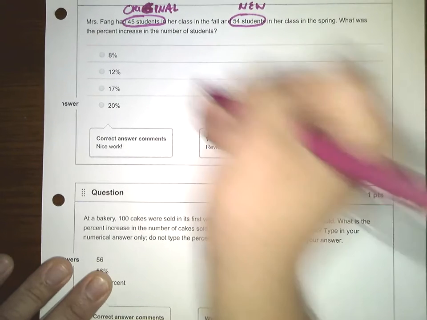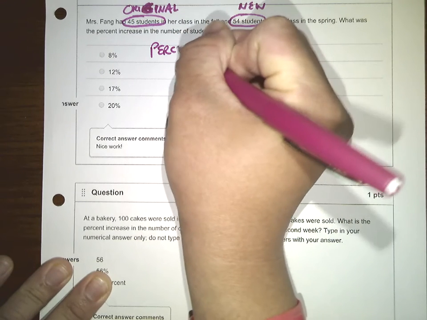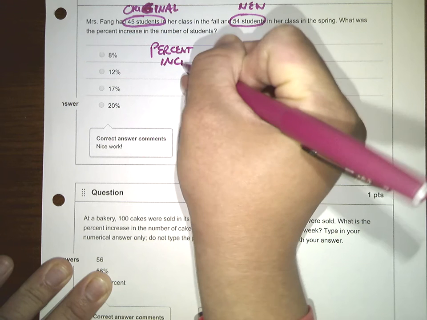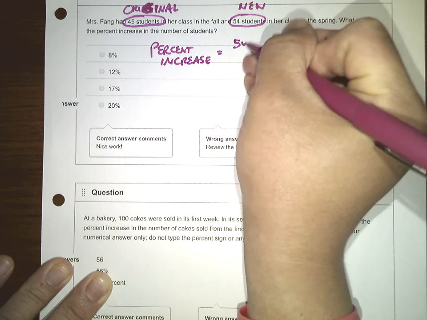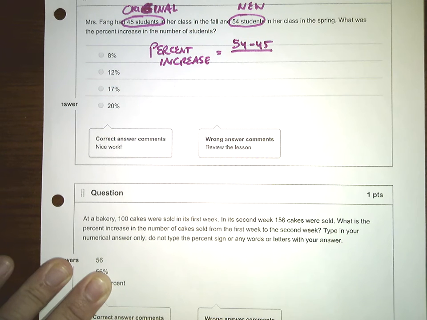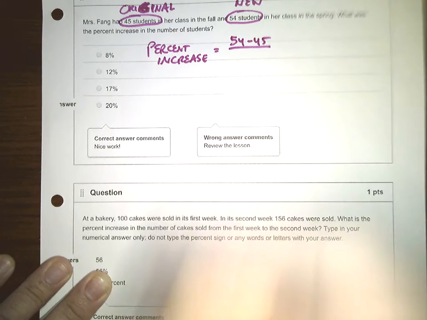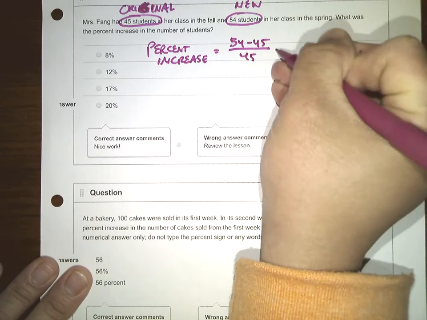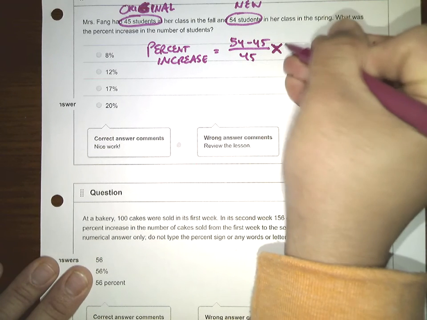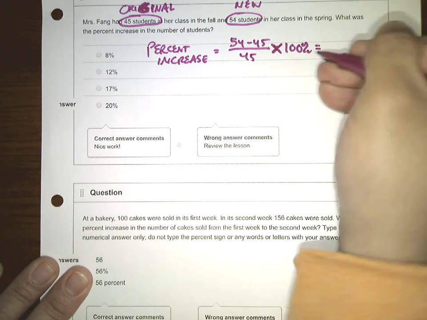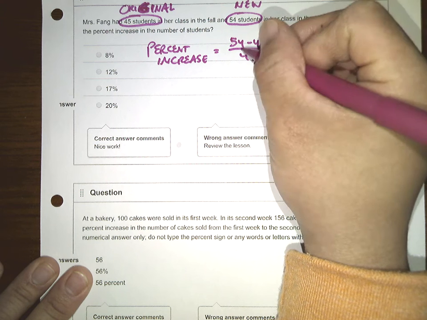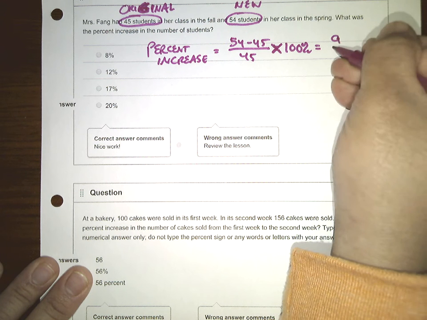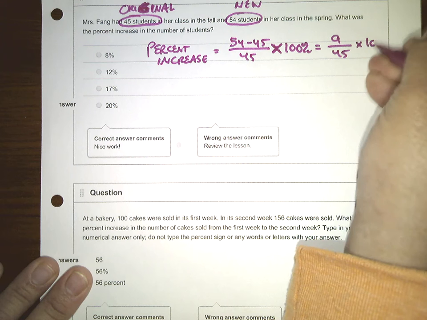All right, so now let's see. The percent increase is going to be the difference, which is 54 minus 45, over the original number of students, 45, times 100%. 54 minus 45 is 9, so 9 out of 45 times 100%.